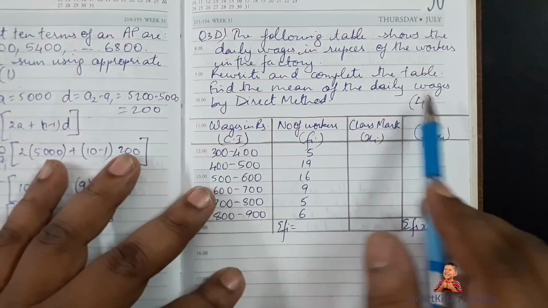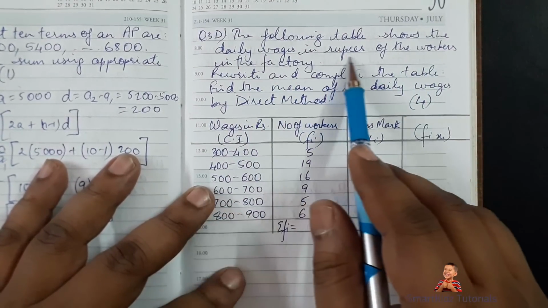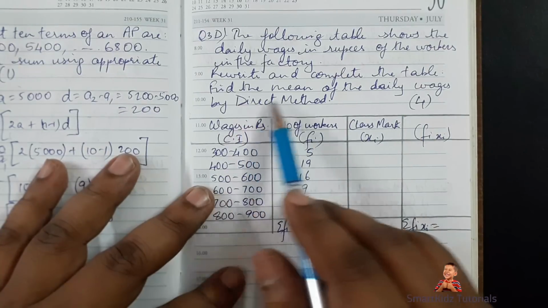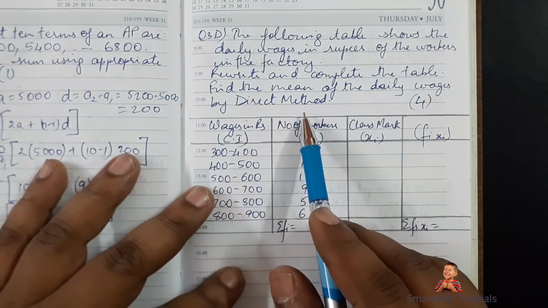Question 3D for 4 marks. The following table shows the daily wages in rupees of the workers in the factory. Rewrite and complete the table. Find the mean of the daily wages by direct method.